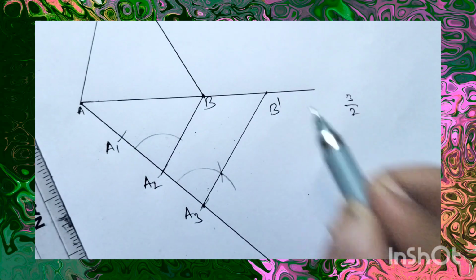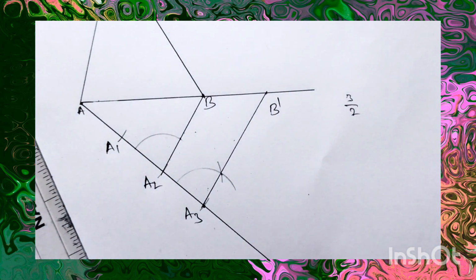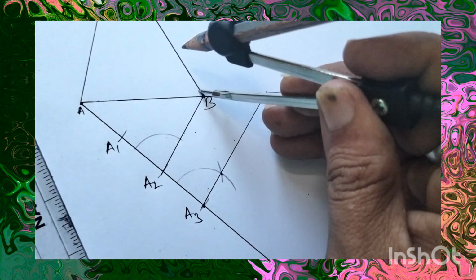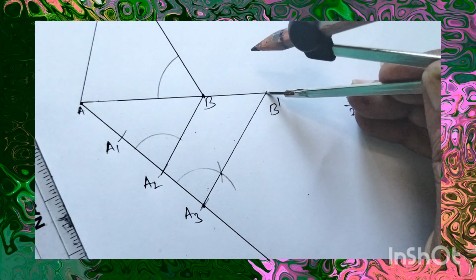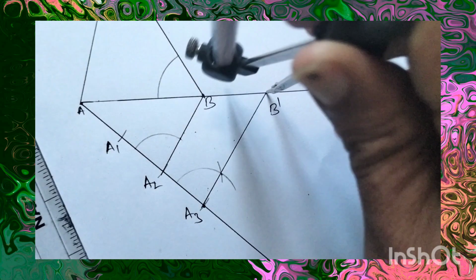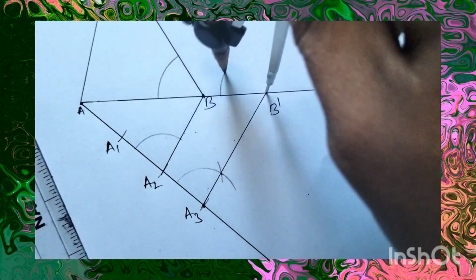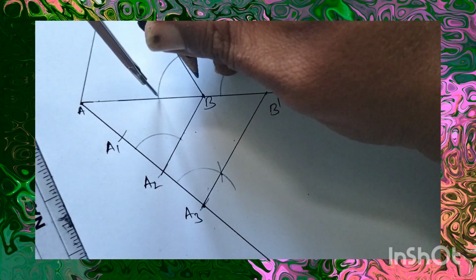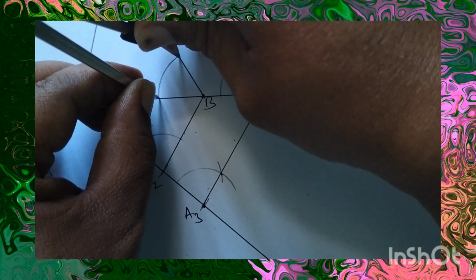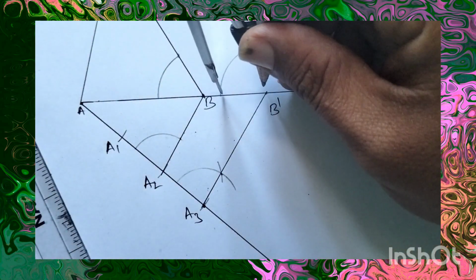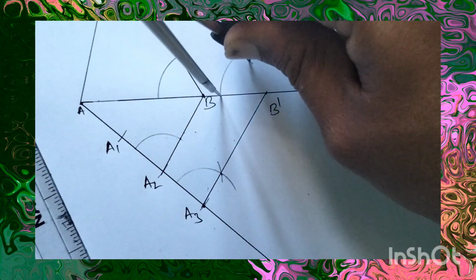You call this as B'. Keep the compass needle at B, take some radius and draw an arc. With the same measurement, keep the compass needle at B' and draw one more arc. Now take the arc measurement. By taking the arc measurement, keep the compass needle here and cut it.